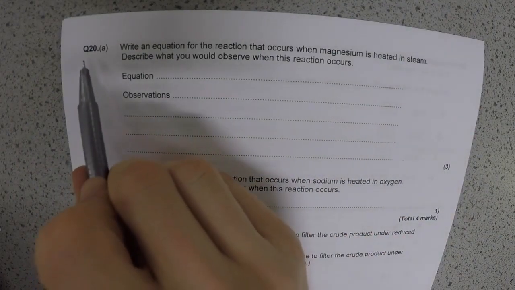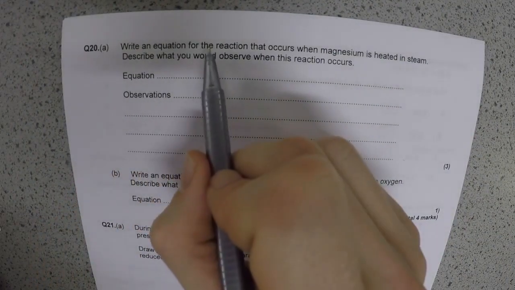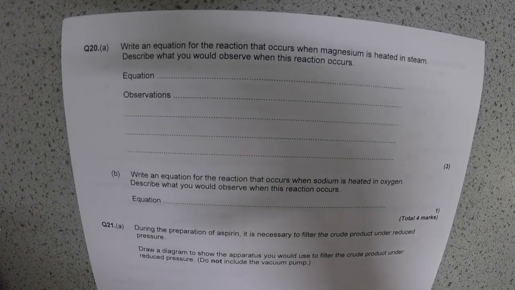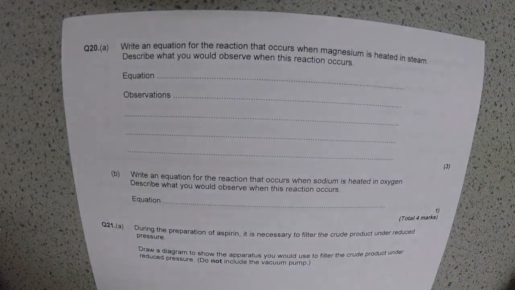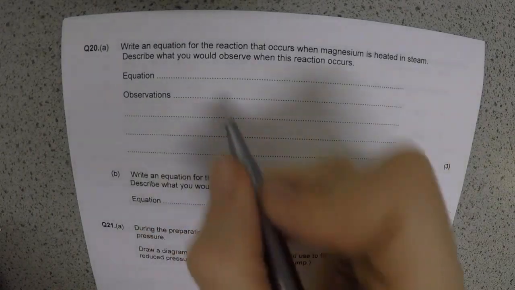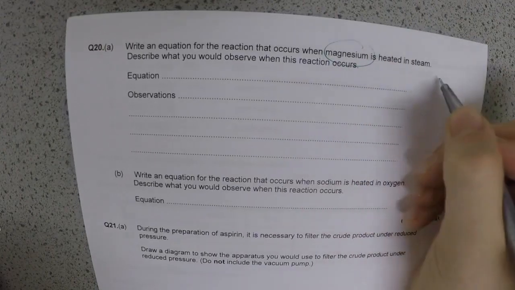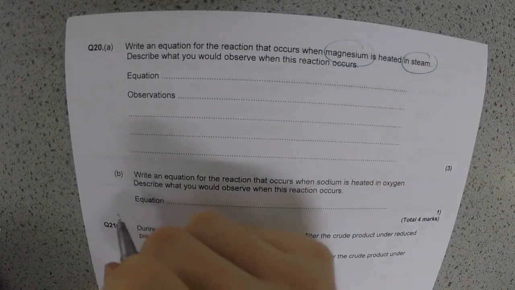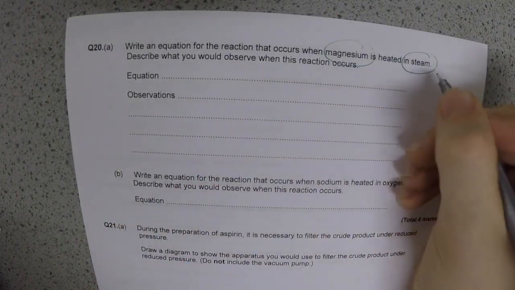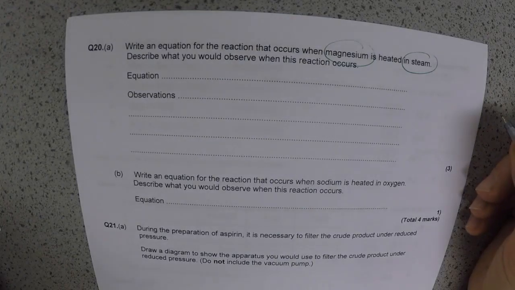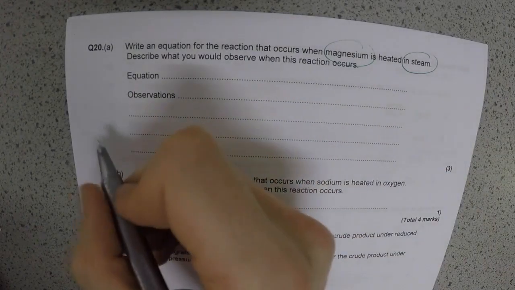So we're looking at question 20, and the first one is about observations. So we've got a reaction taking place. What are the observations that we would expect to see during that? So write an equation for the reaction that occurs when magnesium is heated in steam, of course being gaseous water.